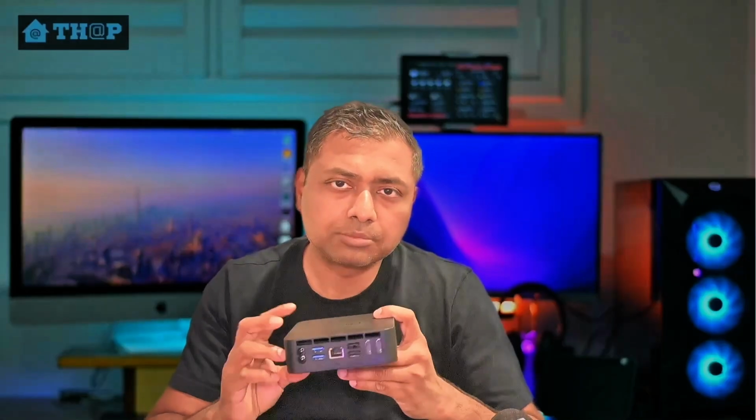The devices that I'm going to use to install pfSense: I have got this Intel NUC, which is a very standard Intel NUC, and has got some standard ports here like the Ethernet jack and the HDMI ports.